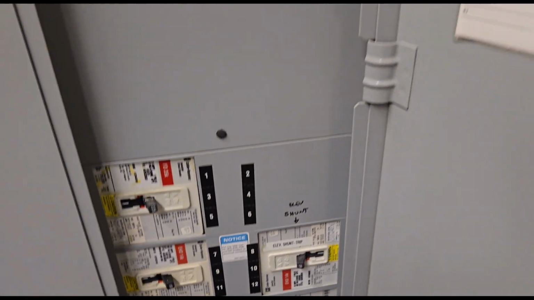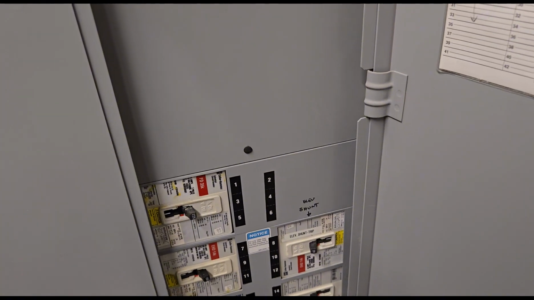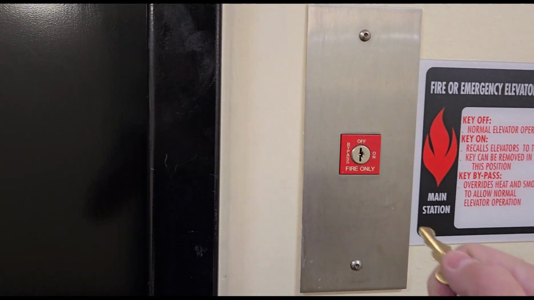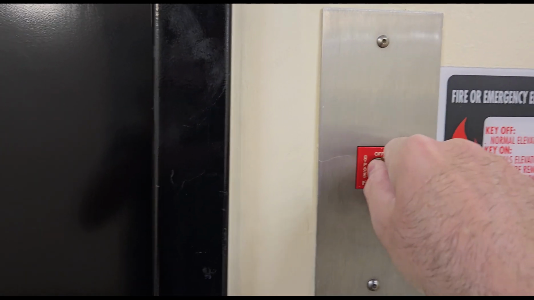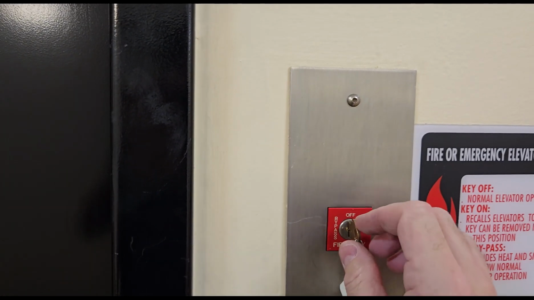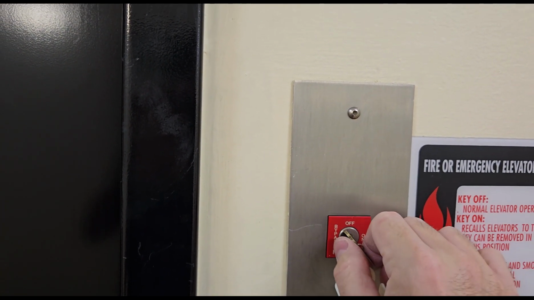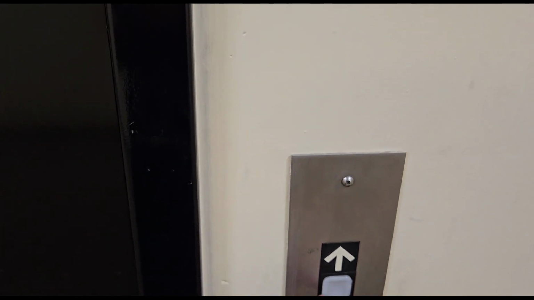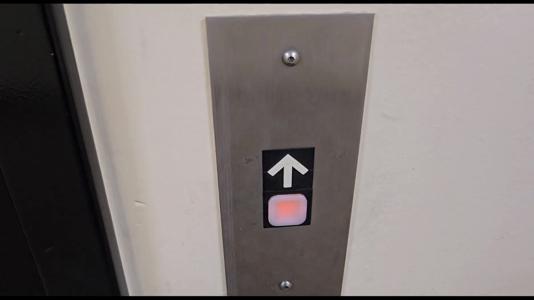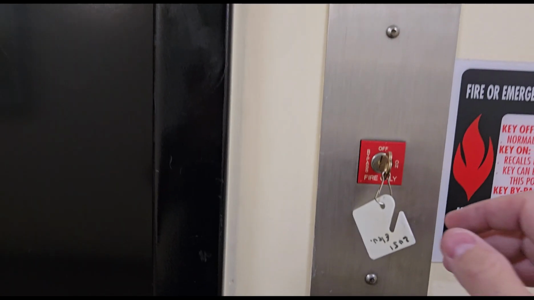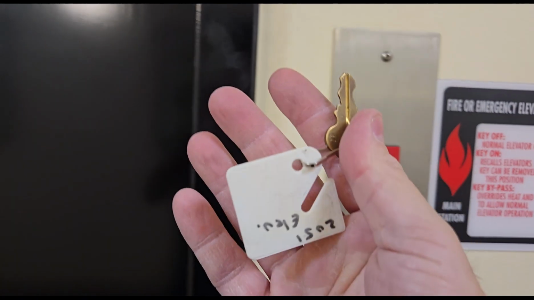So now we do the last step where we use the reset key. So let's go do that. All right, we're back at the elevator. So let's do the final step, reset our keys. So we're going to the bypass. So left, hold it a couple seconds, and turn it back to off. Now we could use the elevator. It's coming down. Take our key out.